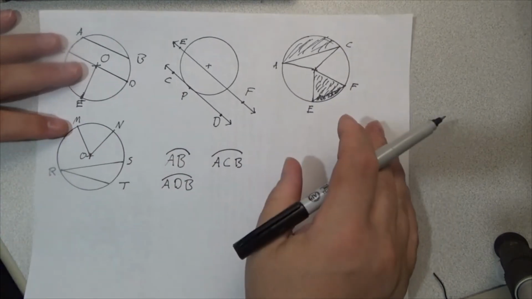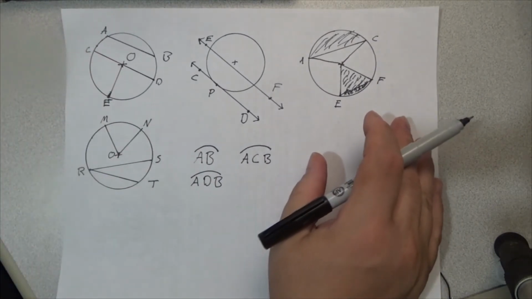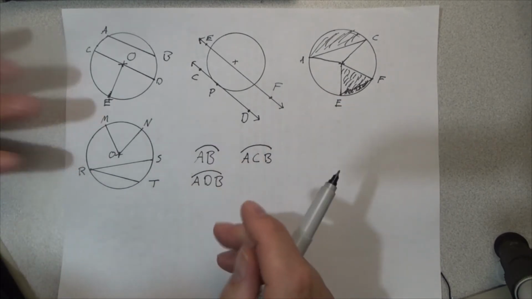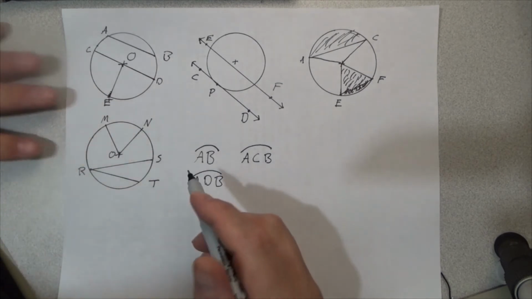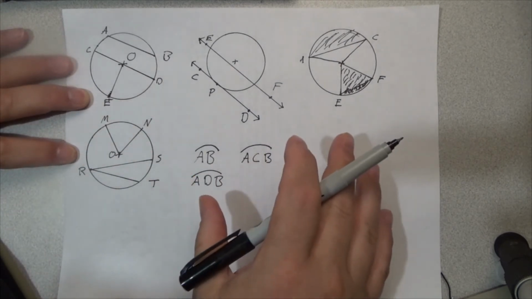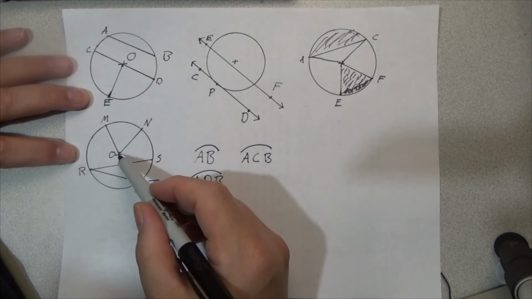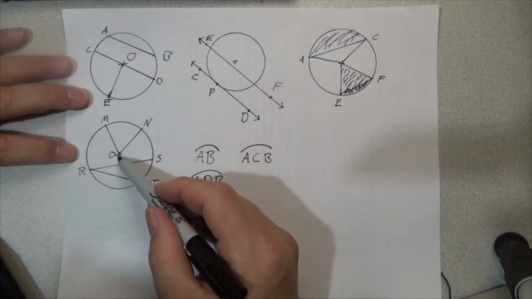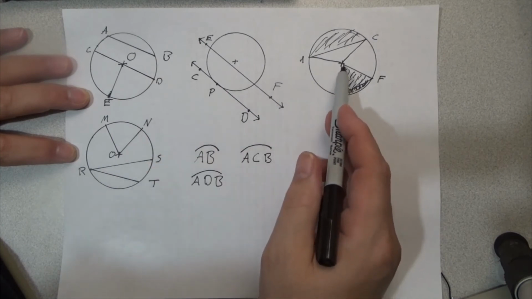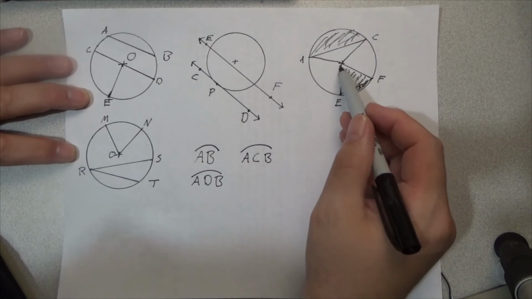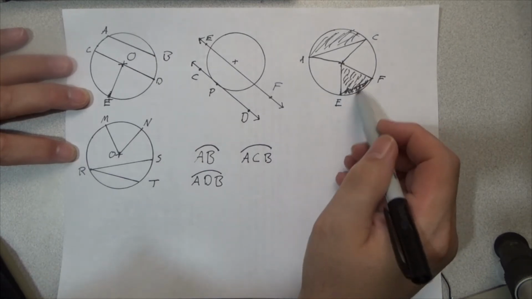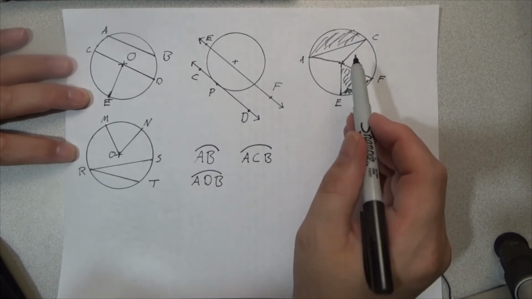Continuing with our definitions down here on this circle, we have different kinds of angles within the circle itself. We have an angle here, which we would call a central angle. That is an angle very much like this sector right here. This angle right here, E to F, is a central angle.